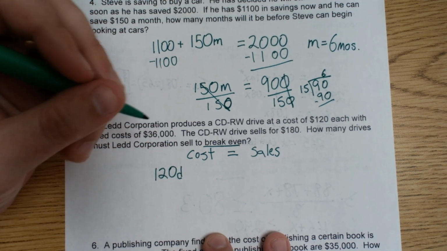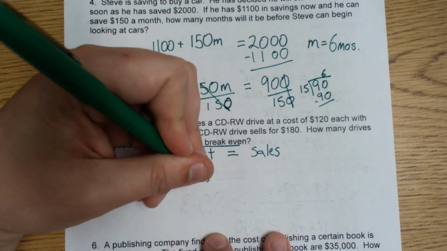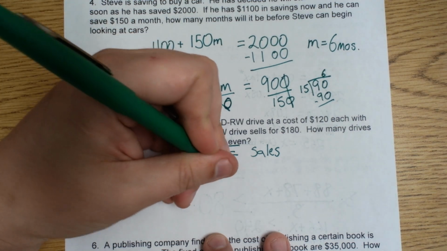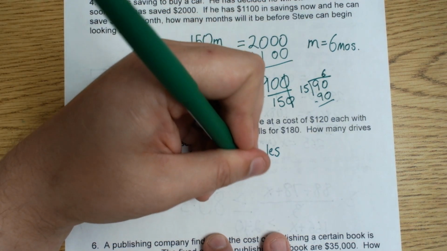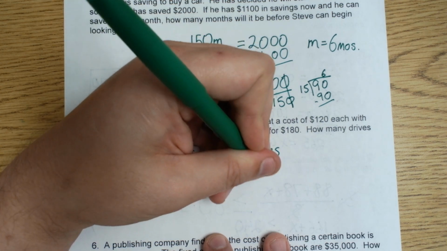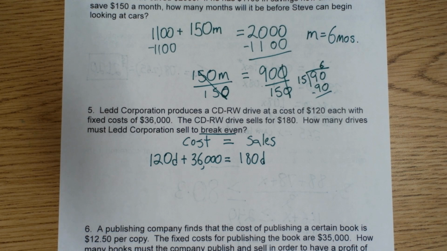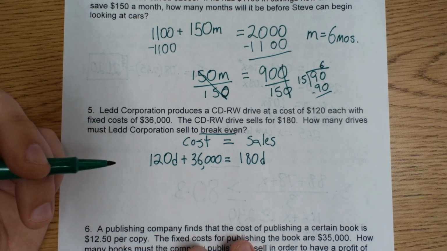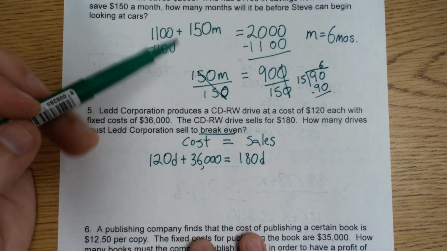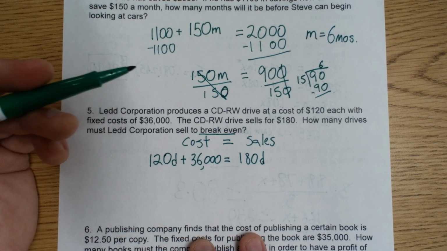But you also have fixed costs of $36,000. And they sell for $180 each. So we can just solve this equation, and that'll tell you exactly how many have to be sold before they start making a profit.